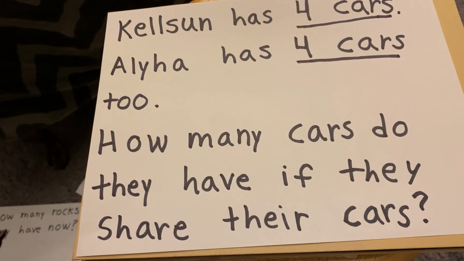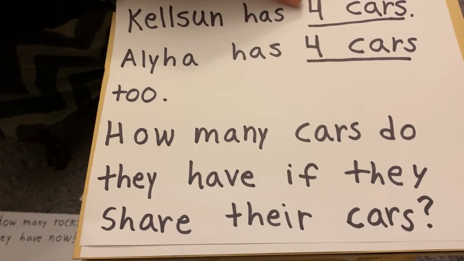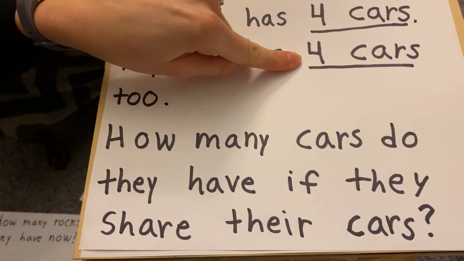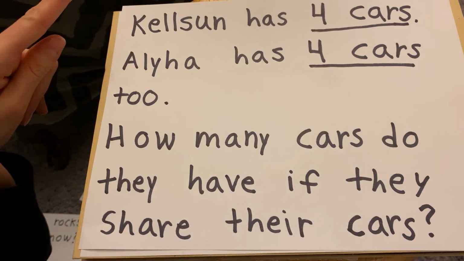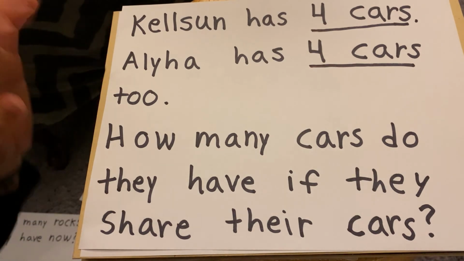We need to write an addition number sentence. I want you to get a blank piece of paper and write your number sentence about the story problem. Kelson's 4 cars, Aaliyah's 4 cars. I will wait until you're done writing your number sentence. So you should have your first number plus your second number equals blank.